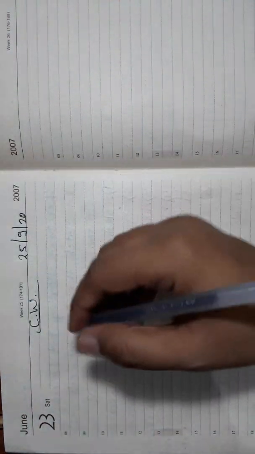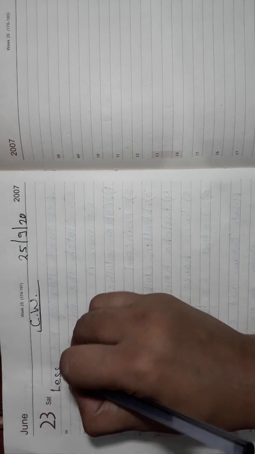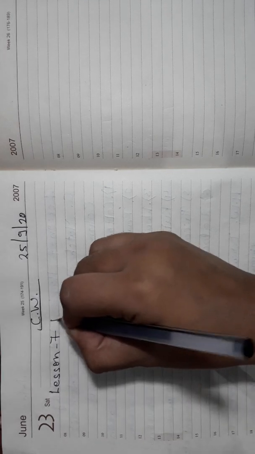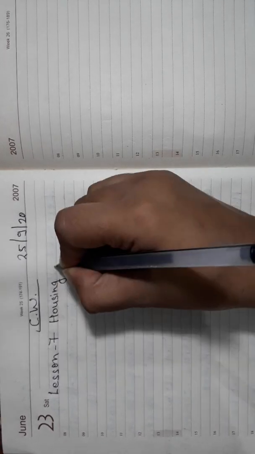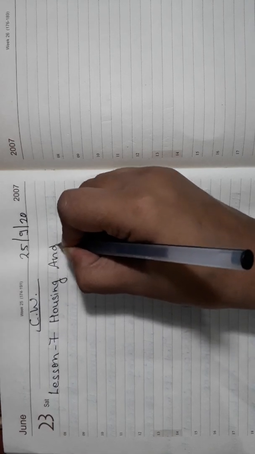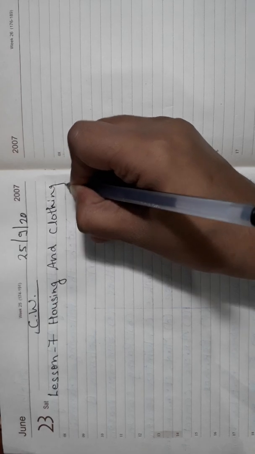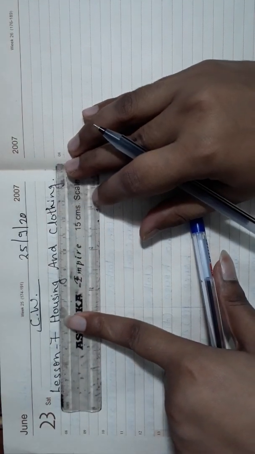On the next line, write down the lesson number and lesson name. Lesson 7, housing and clothing. Underline the chapter name.